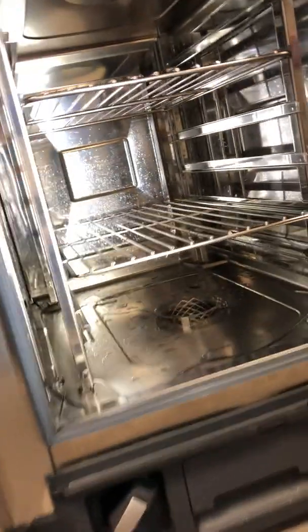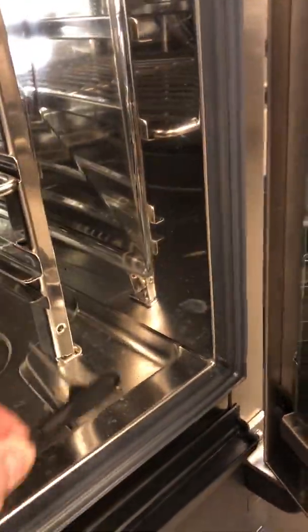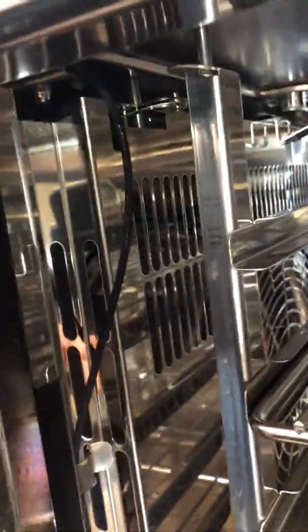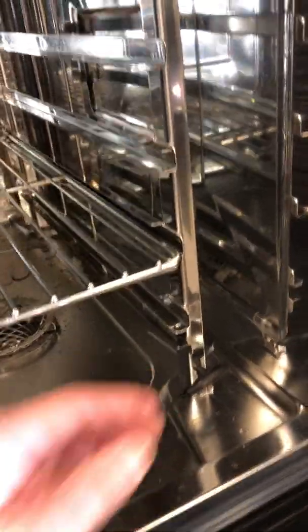Also, I wanted to show you, this is where the probe's located. Down here, that's where it is housed, and you'll notice that the probe goes up, the wiring up there. You want to make sure that it always lives in its home, because it's an expensive feature if you have to buy another one.